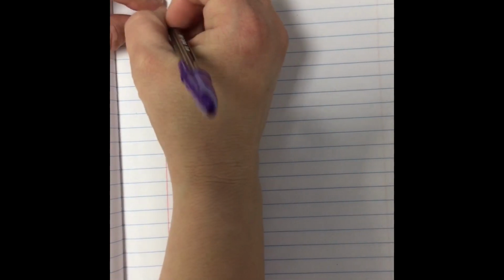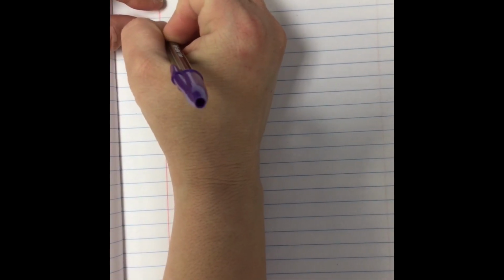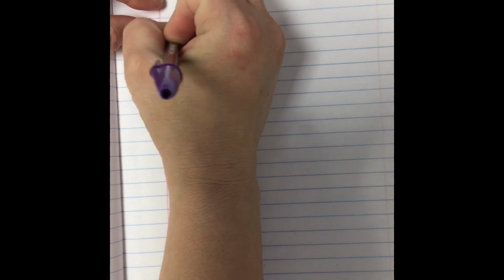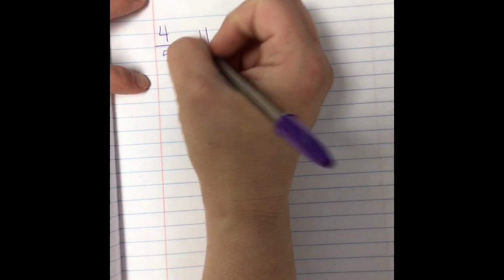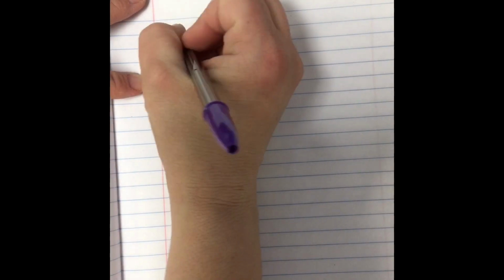Okay, so I have 4/5 times 11. Well, I don't want to have to add 4/5 11 different times. So we're going to shortcut. We're going to put a 1 under the whole number, and we're going to multiply across.